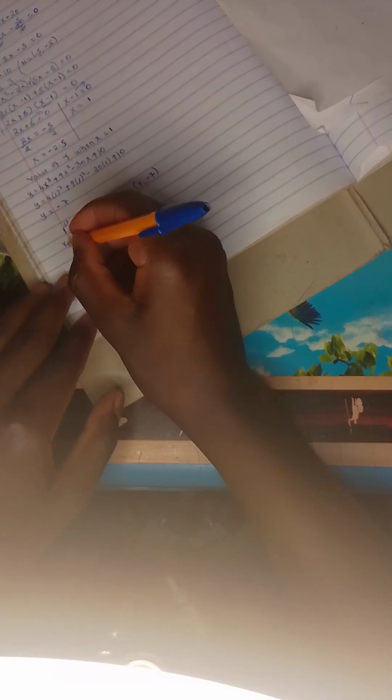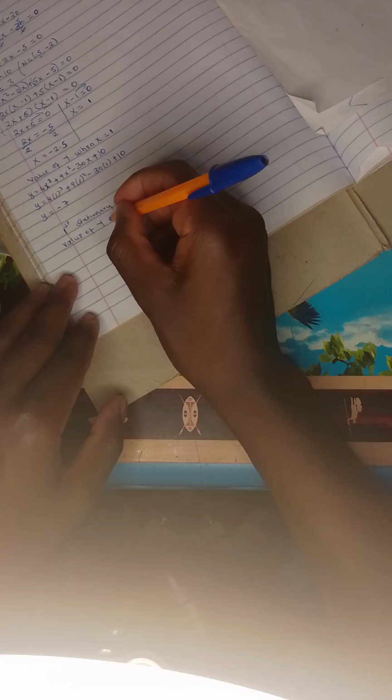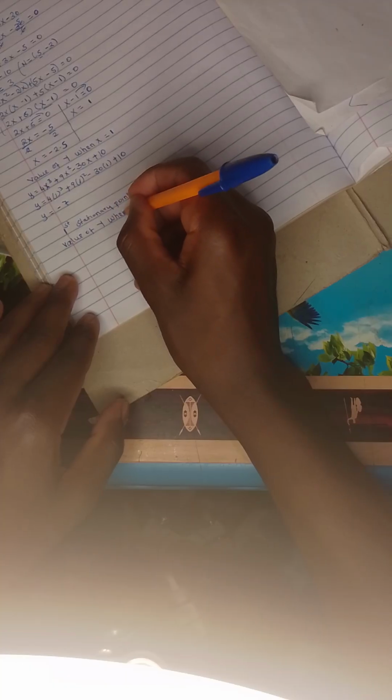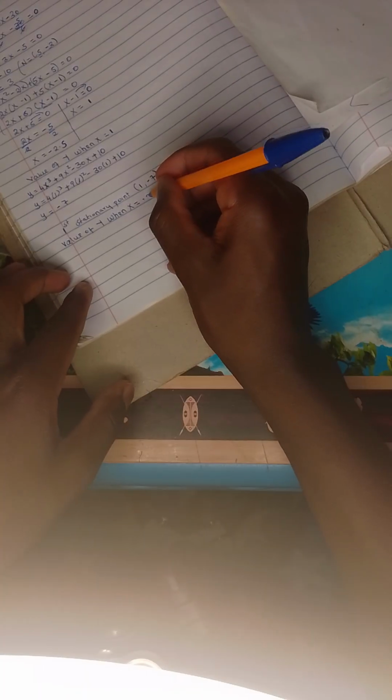Let's now find the value of y when x equals negative 2.5.